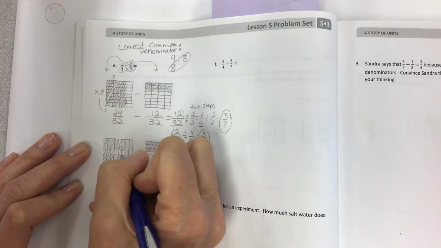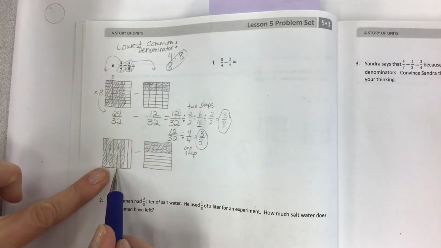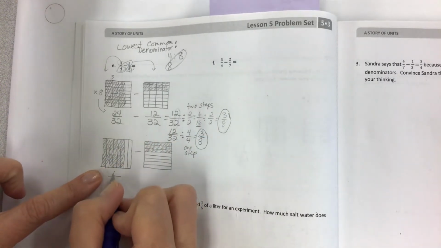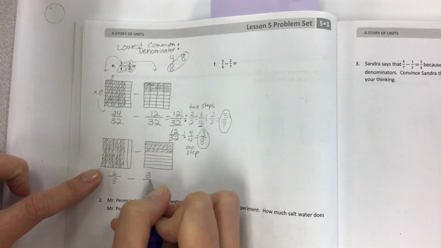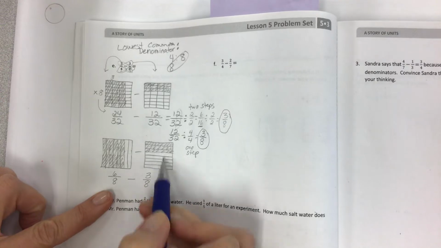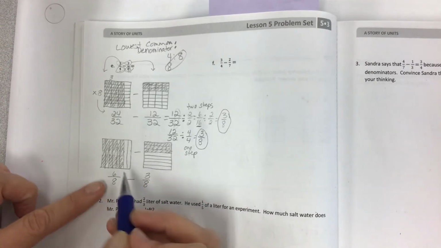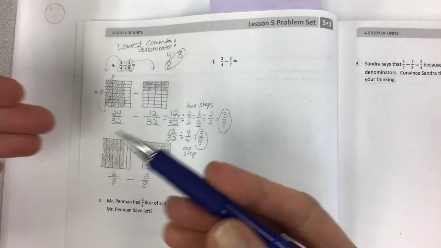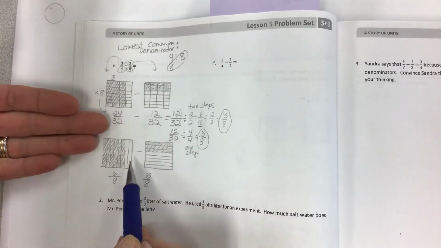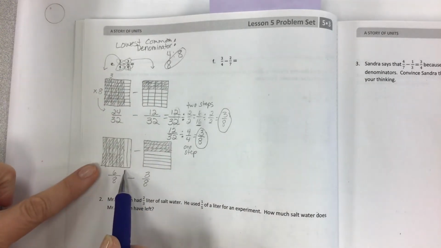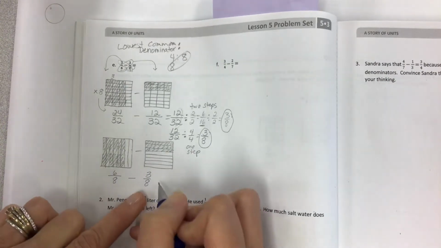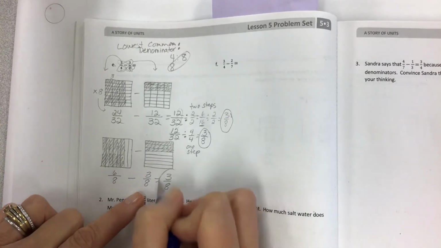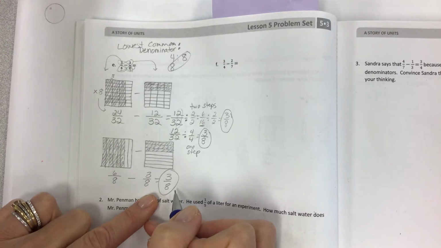And if this makes you happy, look. How many eighths do I have? 6. How many eighths do I have? Well, I didn't have to change that one because it already had eighths. And so now I don't have to have 32 pieces to begin with. I have 6/8 that are shaded because I just made my fraction model. And I get 3/8 for my first answer.